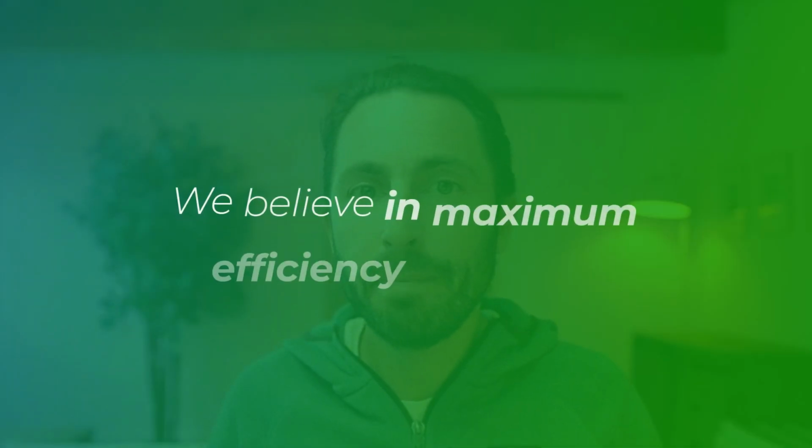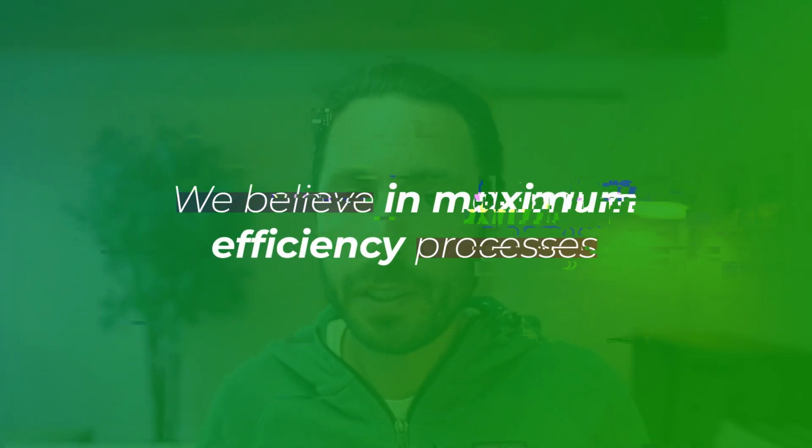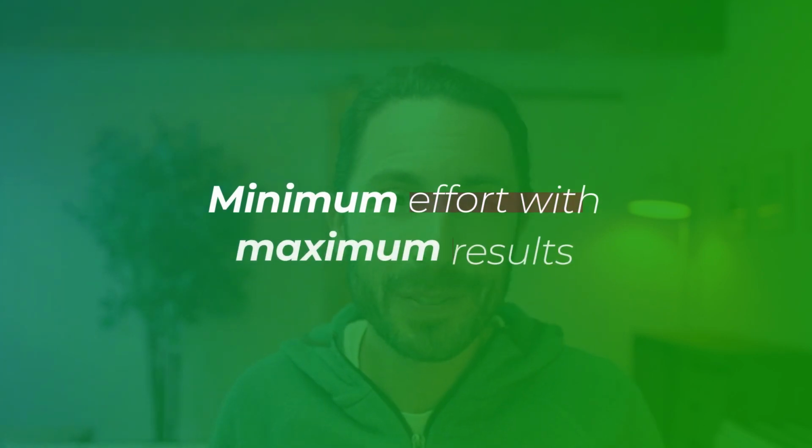We believe in maximum efficiency processes. We still believe in exception management. We still believe in the human being having a critical role in overseeing all of these processes, ensuring that they're all moving in the right direction. Governance, looking at all the data, looking at all the trends, looking at all the analytics, but not necessarily being the one who's hitting send on an email or attaching a file, really. It comes down to being able to do minimum work with minimum effort with maximum results.